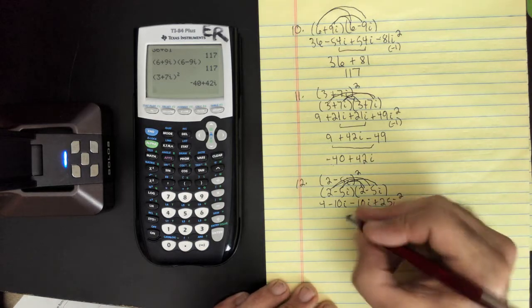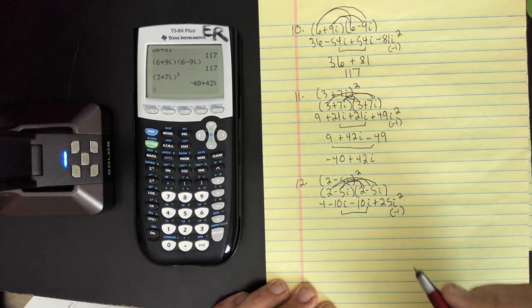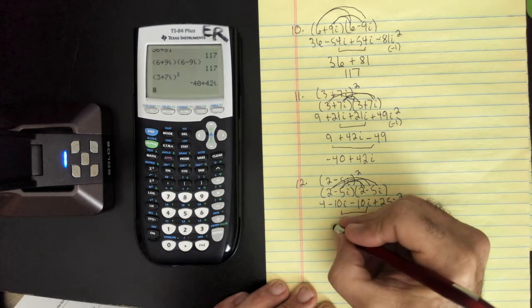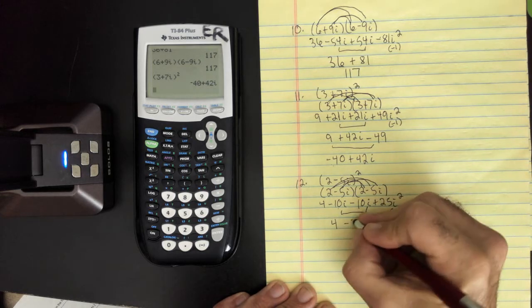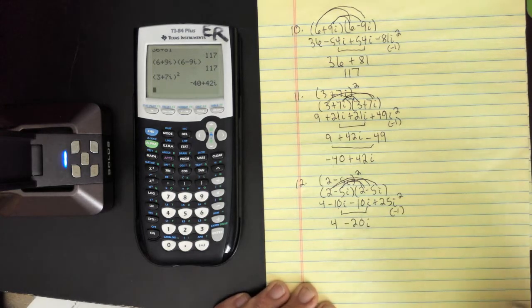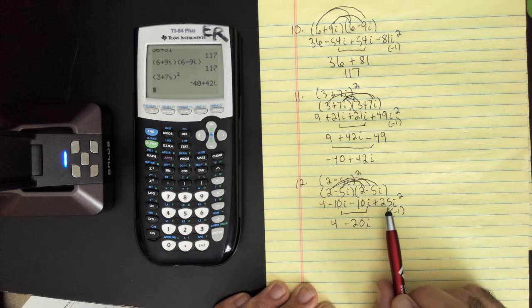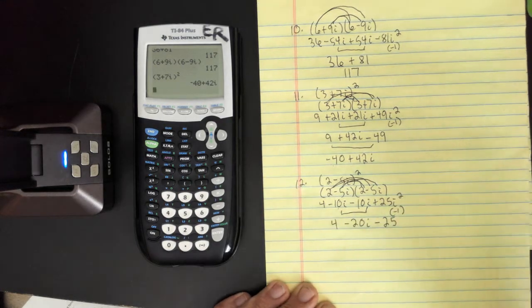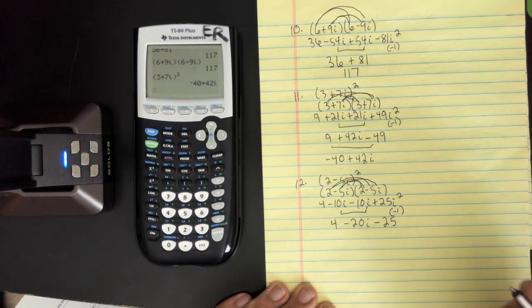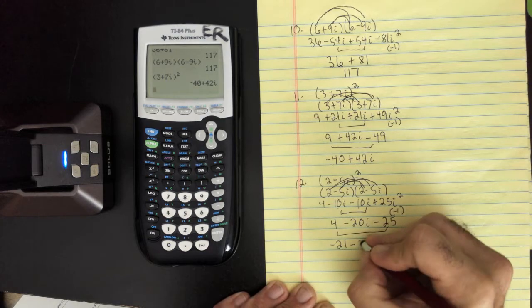Alright, you got it. I'm going to add like terms and change the i squared into a negative 1. So I bring down the 4. Negative 10i and negative 10i give me a negative 20i. Notice I'm not changing the i when I add or subtract, okay? And then remember, 25i squared now becomes a negative 25. And then finally, like before, last step, add the like terms. 4 and negative 25 give me negative 21 minus 20i.